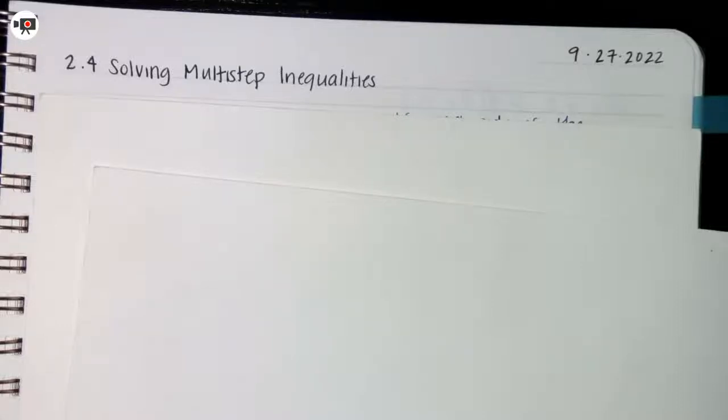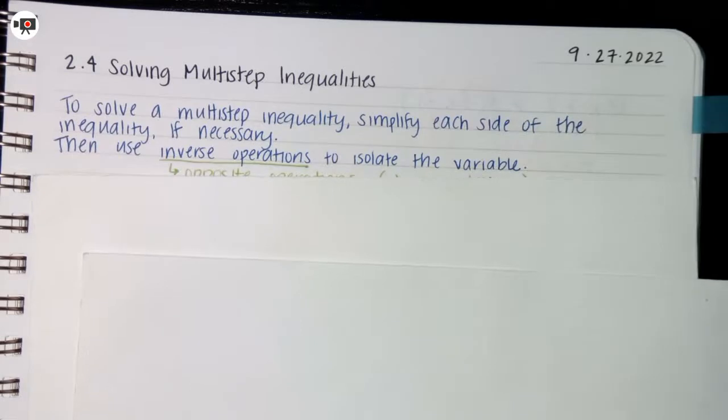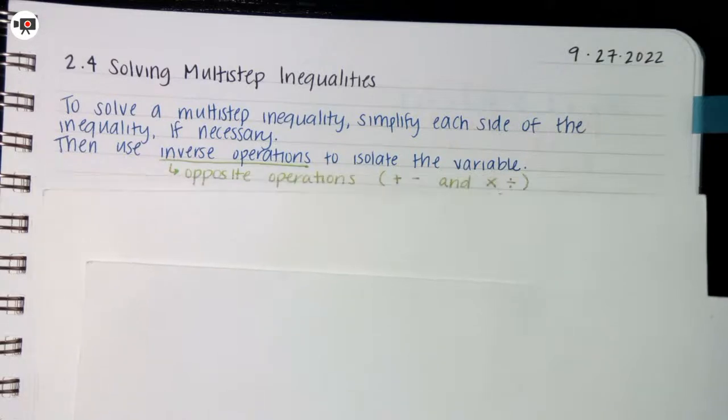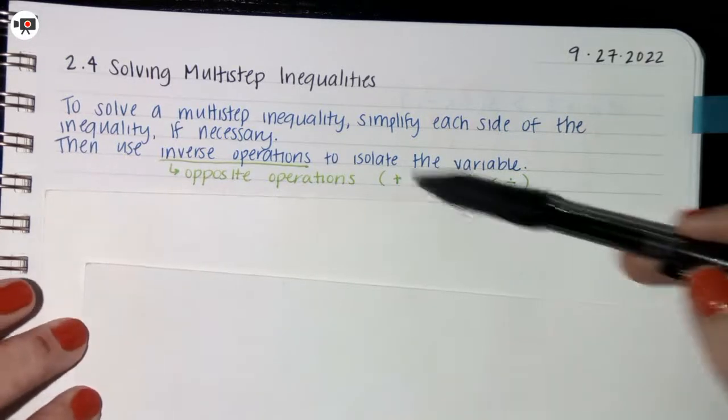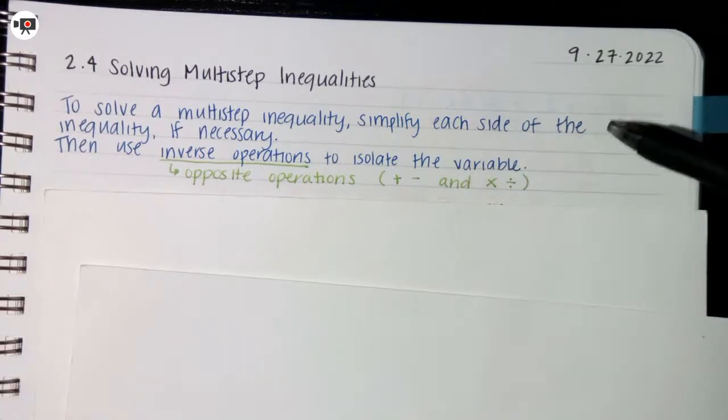This is 2.4, solving multistep inequalities. To solve a multistep inequality, simplify each side of the inequality if necessary, then use inverse operations to isolate the variable. Remember that inverse operations are opposite operations, and so addition and subtraction will undo each other, and multiplication and division will undo each other.